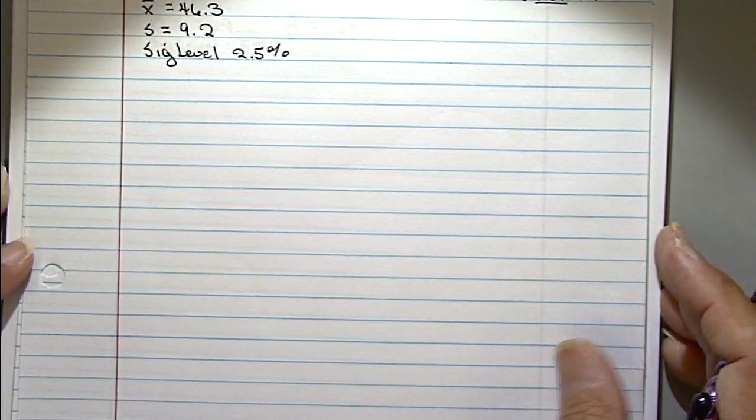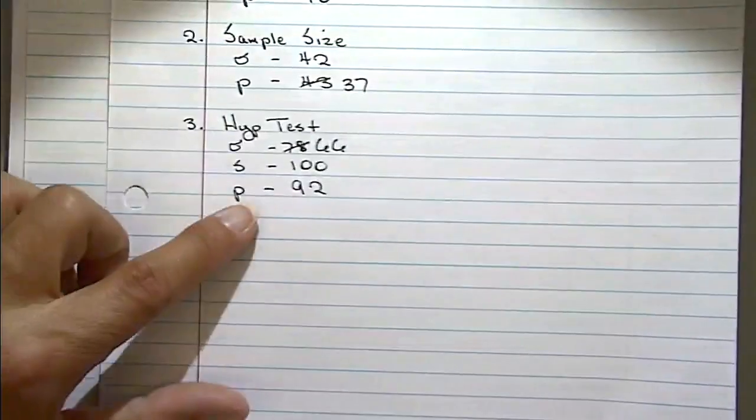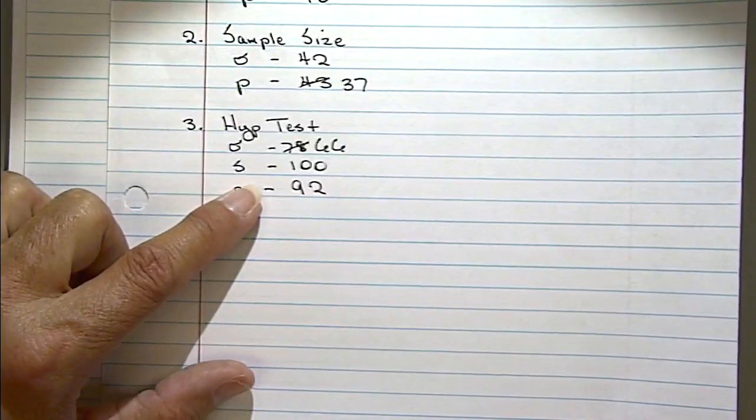Let's look at another one. This one I think I set up for you is going to be number 100 in the problem set, and it is sample standard deviation.